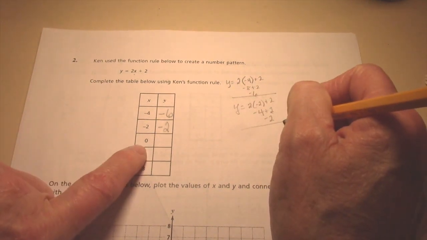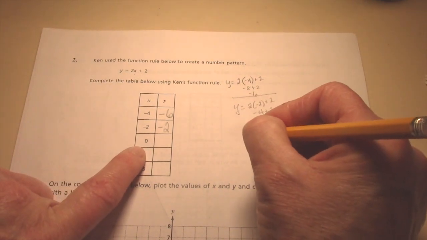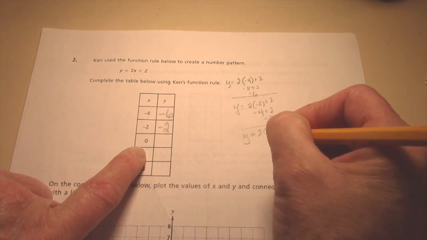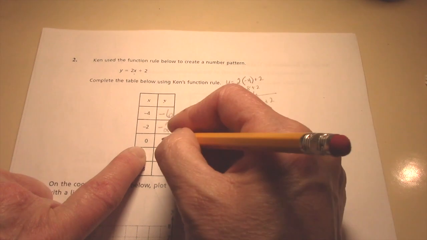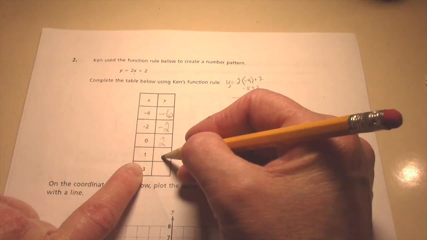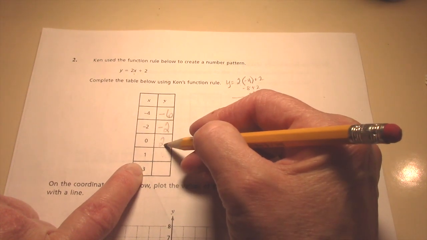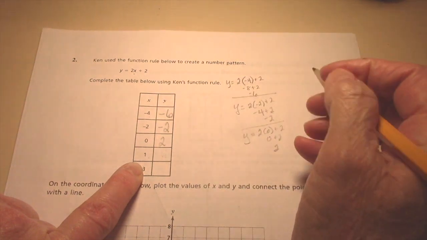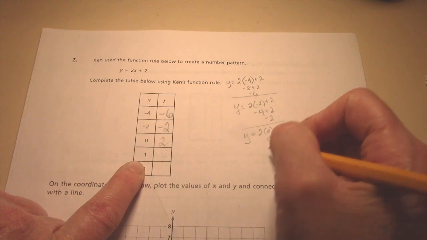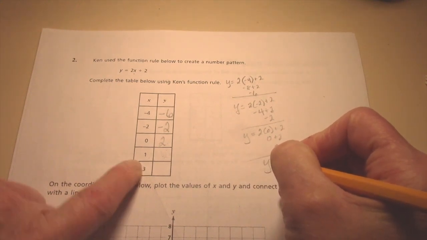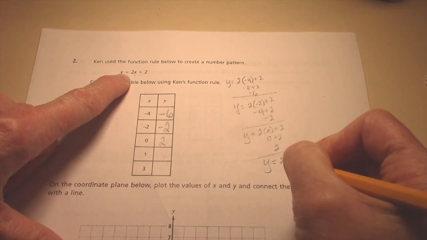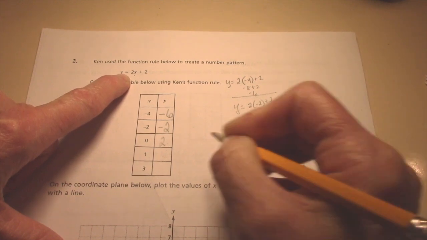Got it? Love the 0. You'll see why. y equals 2 times 0 plus 2. That's always 0 plus 2, so I get 2. So it's 2. Do you see a pattern? What do you think this one's going to be? It says going by what? By 4. So let's see. 4 more there would make this be 6. Let's see if that works. y equals, put a 1. 2 times 1 is 2, plus 2 makes 4.